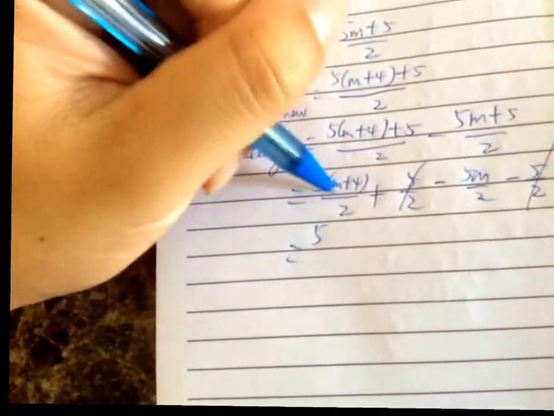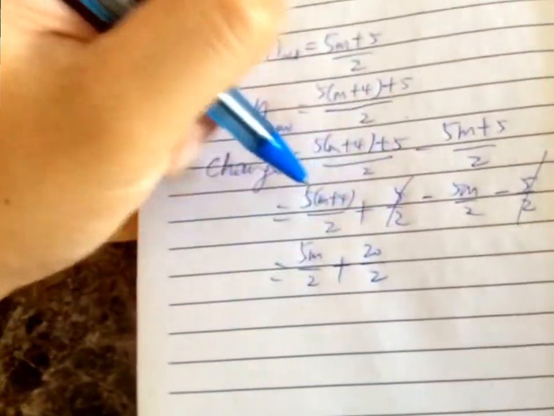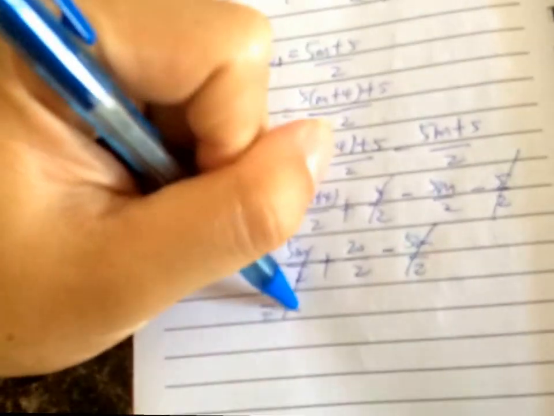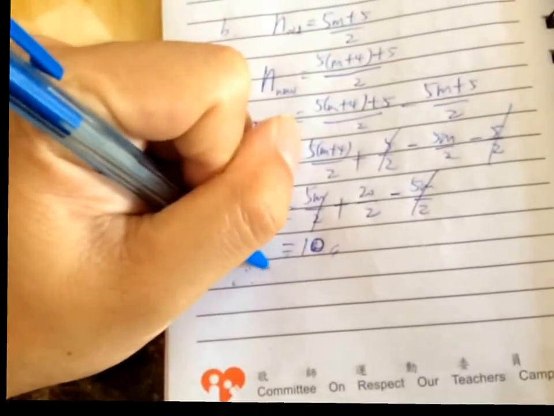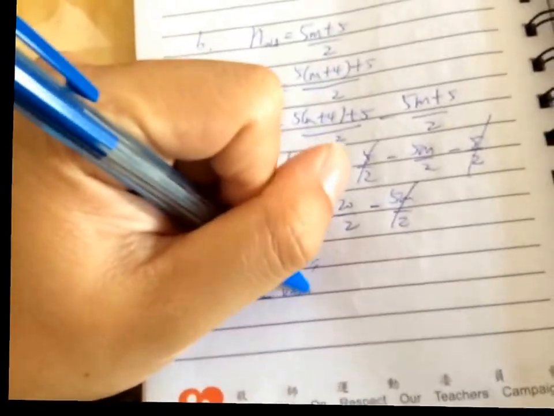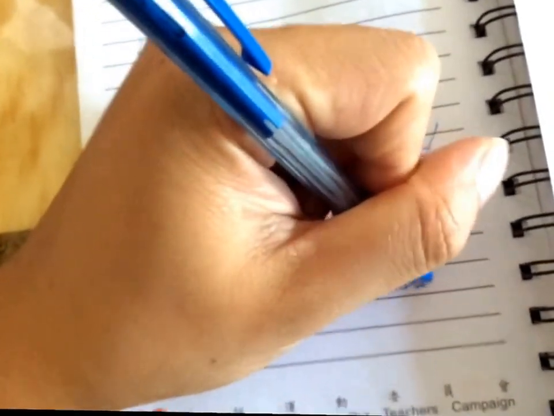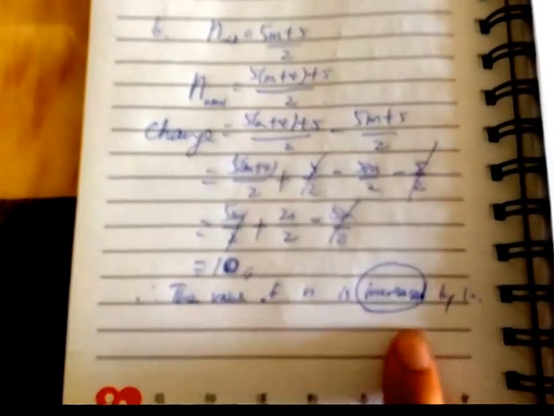And this also can expand out into two things. And then this was one thing. Also, you can remove it. So the change is 10. So the value of n is increased by 10. For change, you have to answer increase or decrease. So it's increased by 10.